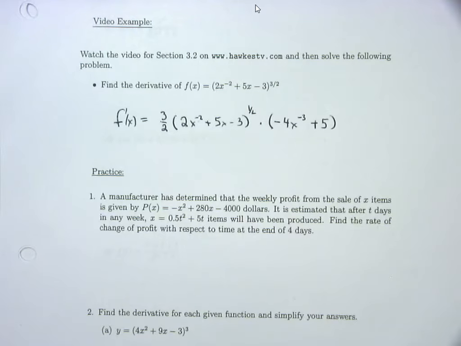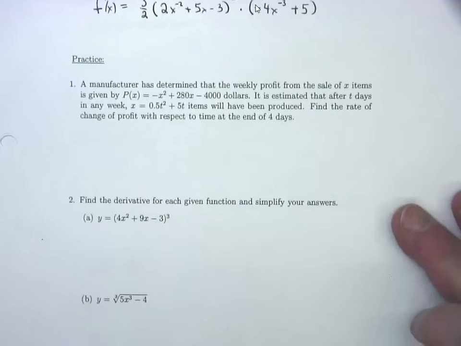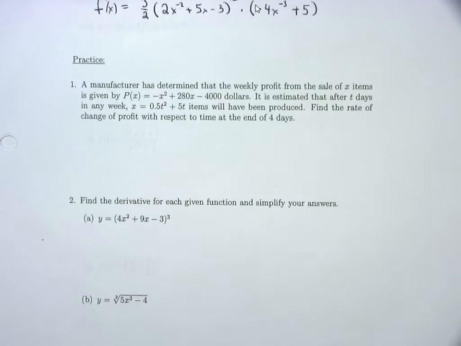So, how bad can they make this stuff? Well, not bad, but it's that wording that they're going to throw at you. So, take a look at this guy right here. A manufacturer has determined the weekly profit from the sale of x items is given by P of x equals negative x squared plus 280x minus $4,000.